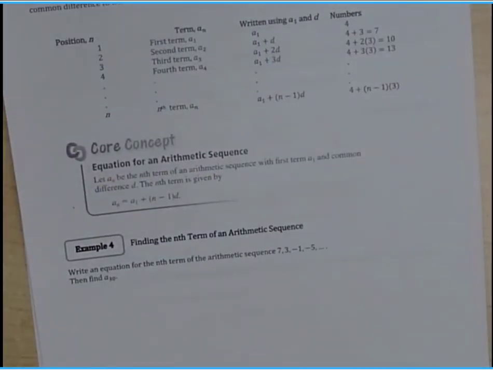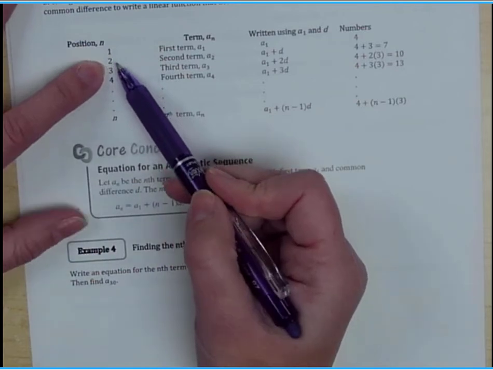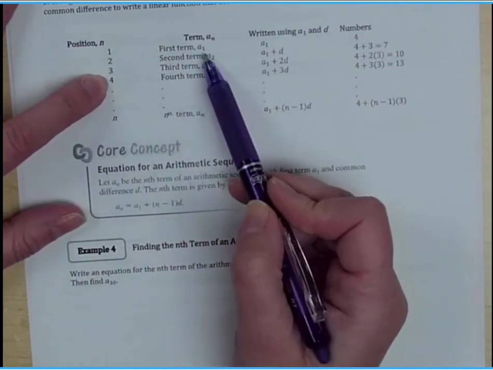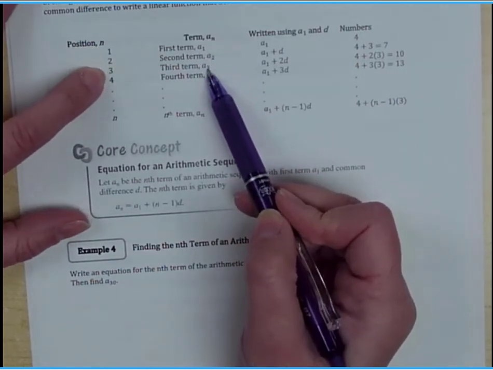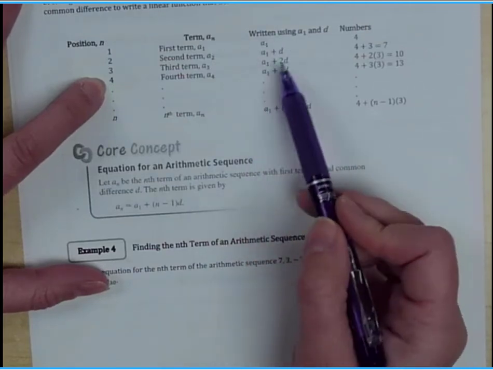All right, so now how can I write these as a function? Well, let's take a look. If you remember, this is position 1, position 2, position 3, position 4. So our first term is a of 1, a of 2, a of 3, a of 4. Now, how does that number happen?